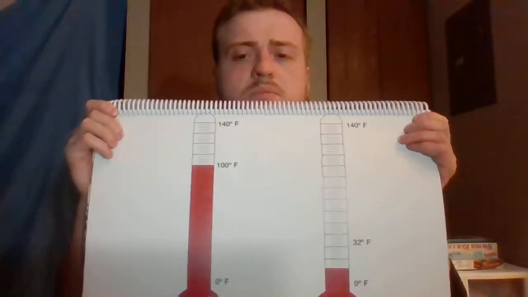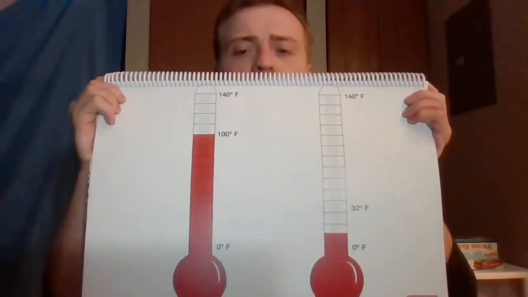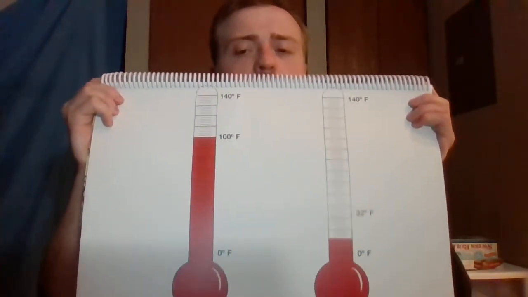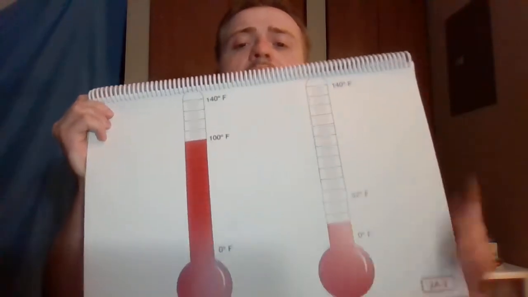A thermometer measures temperature, which is a number we use to talk about how hot or how cold something is. When it is hot outside, the liquid in the thermometer rises towards the top to show that it is hot. A temperature like 80 degrees is hot. A temperature like 100 degrees or more is really, really hot.